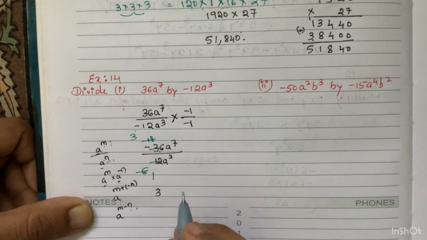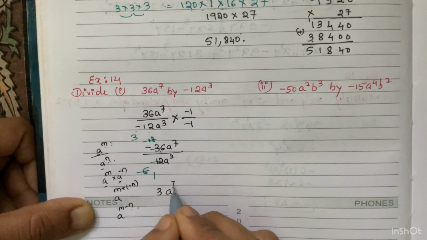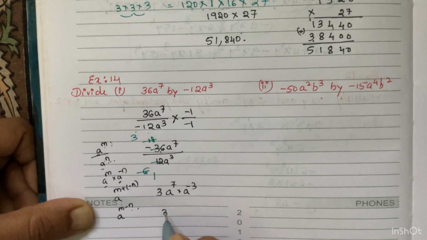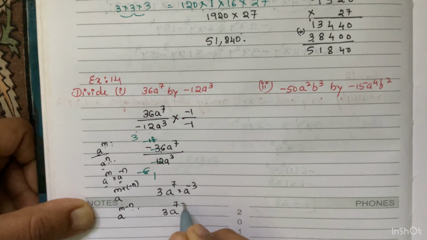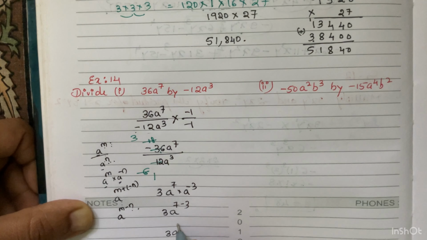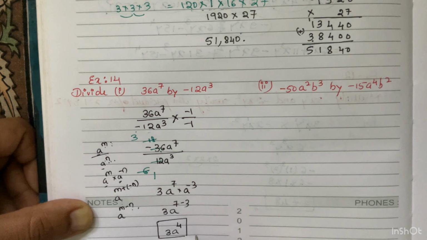Similarly here, when I send a to the numerator, we'll have into a raised to the power minus 3. Similarly now we will get 3a raised to the power 7 minus 3. Now we need to subtract 7 minus 3, we get 4. So the answer we found is 3a raised to the power 4.